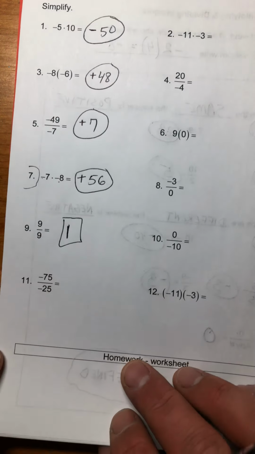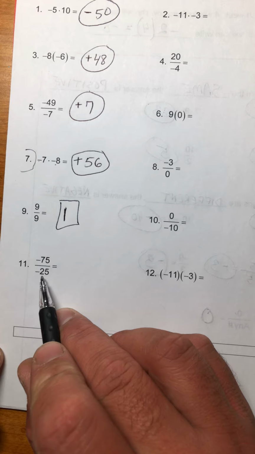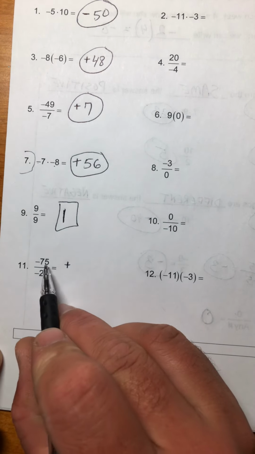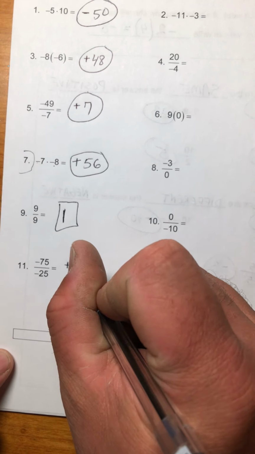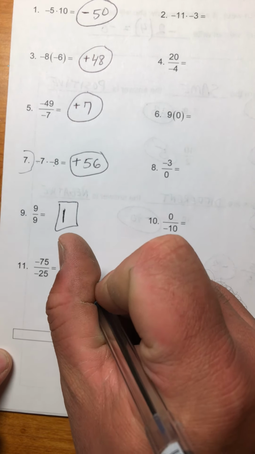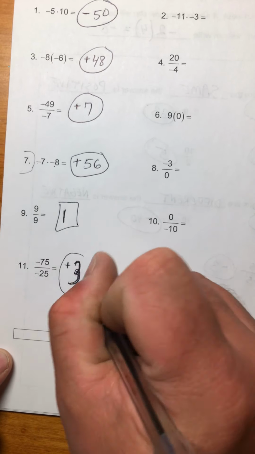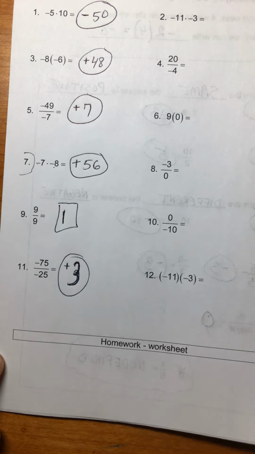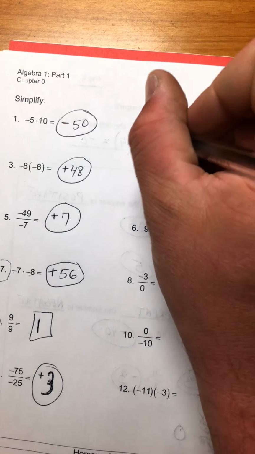Number 11, I got a negative divided by negative. Signs are the same. The answer is positive. 75 divided by 25 is just 3. Except that's a 2. There's a 3. Yikes. Not too bad. Short notes. I want you guys to try the evens, so we'll go over those in class.